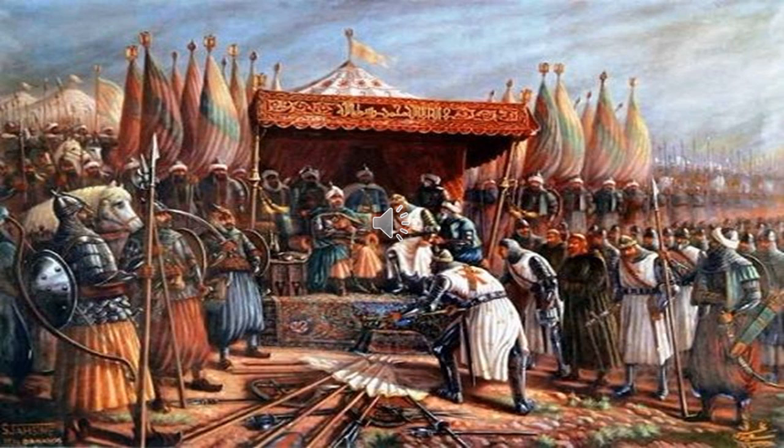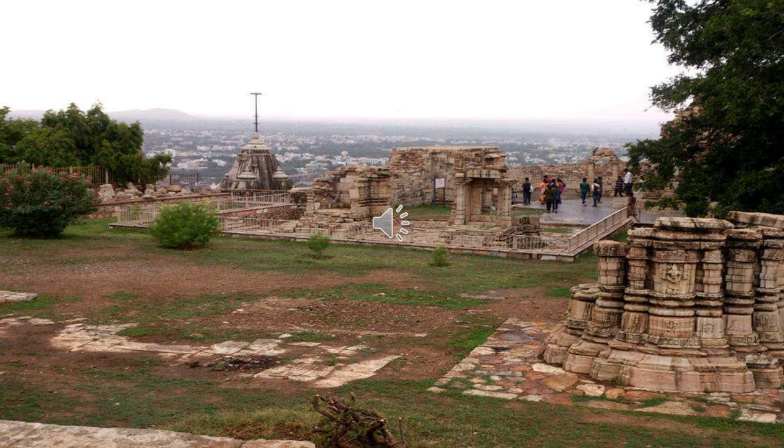The failure of his successors to retain power led to the capture of power by Ghiyasuddin Tughlaq, who founded the Tughlaq dynasty. Alauddin Khilji died in the year 1316 AD, but his successors were weak. So this led to the capture of power by Ghiyasuddin Tughlaq, who founded the Tughlaq dynasty. In the Khilji dynasty, there were only two rulers, Jalaluddin Khilji and Alauddin Khilji.